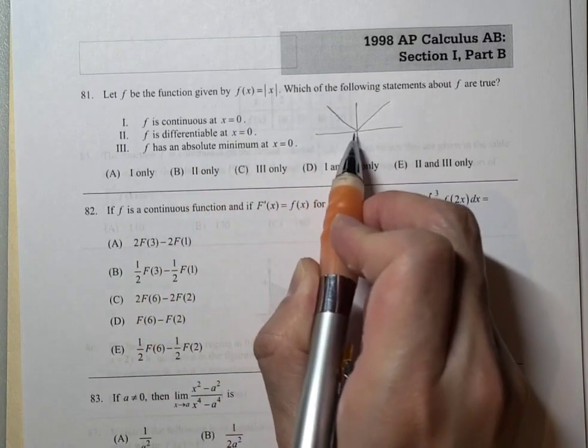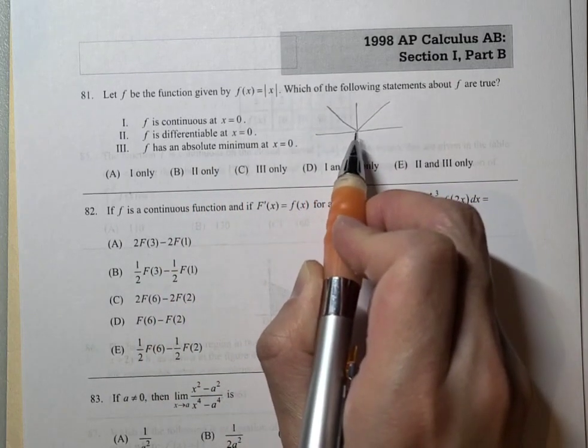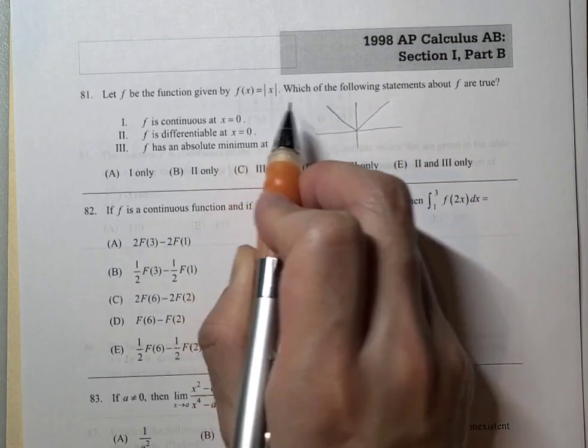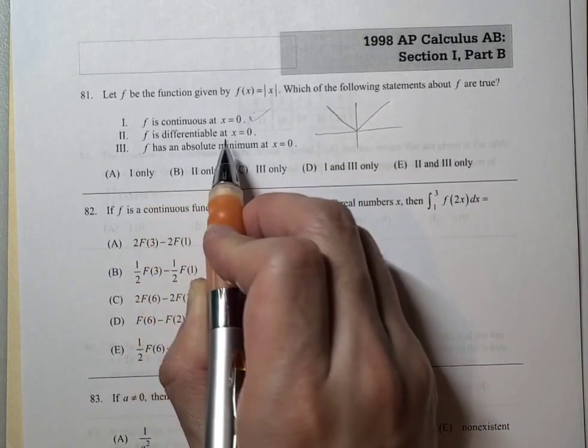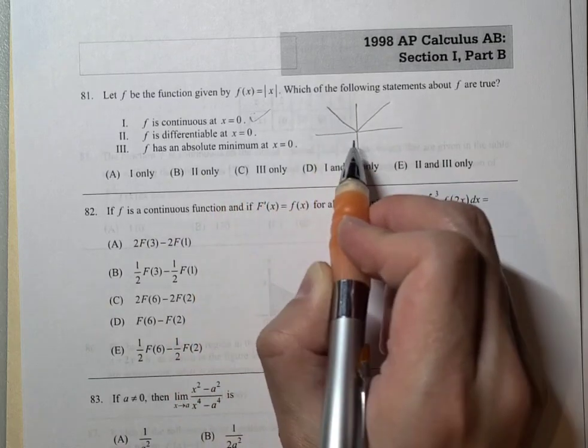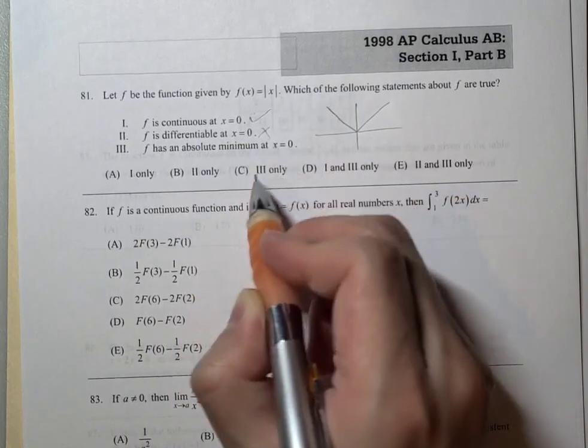It is, because the limit from the left equals the limit from the right. Okay, so the limit is 0 and f of 0 is 0. So this is good. The definition of continuity is met. Is it differentiable at x equals 0? This is the classic sharp turn example, so it's not differentiable.